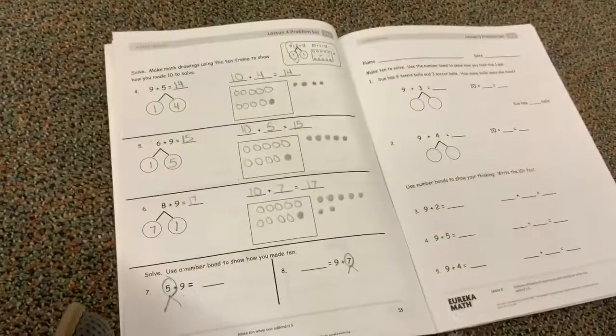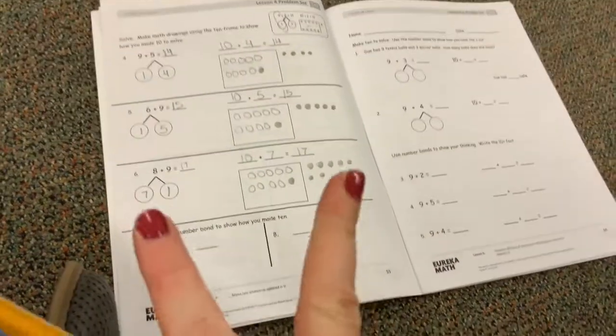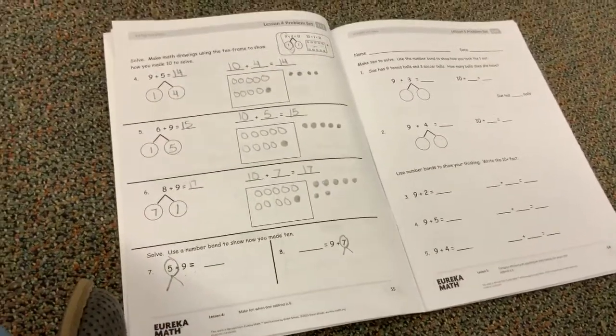Make sure that you cut this out, do your application problem, and put them both in your Mrs. Norton folder when you're finished.